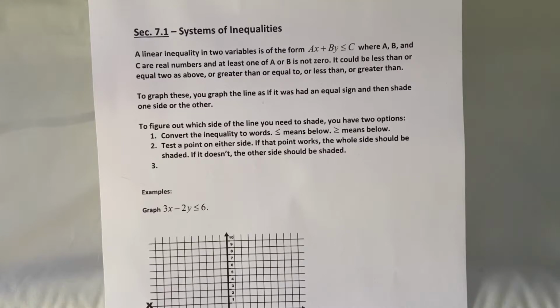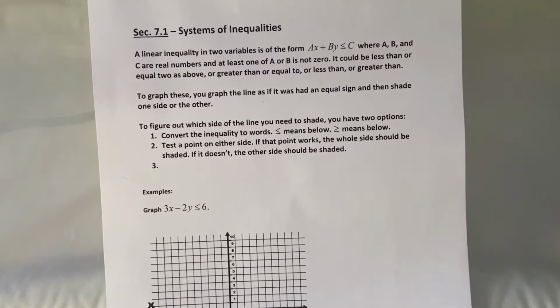So first, let's talk about inequalities. A linear inequality in 2 variables is of the form ax plus by is less than or equal to c. It could be less than or equal to, greater than or equal to, less than, greater than. Depends. We've got 2 variables and a constant and some kind of inequality. To graph these, we first treat it like there's an equal sign. And then once we find the line, we graph the line either as a solid line if there's an equal to sign, or a dotted line if it's just greater than or less than.